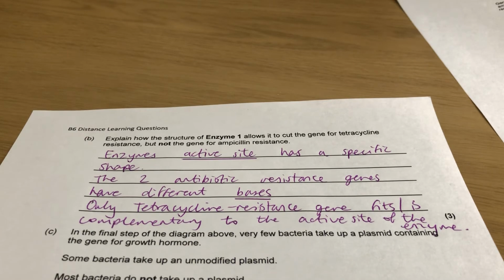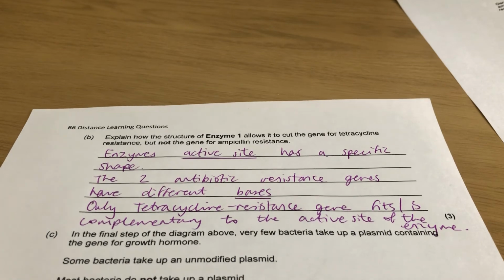The enzyme's active site, notice it's underlined, that means we have to use the words active site, has a specific shape, 1 mark. The two antibiotic resistant genes have different bases, so they're actually different bits of protein, made up of different bases. Again, bases is underlined, another mark. That's probably the most difficult mark to get in this question. And only the tetracycline resistant gene fits or is complementary to the active site of the enzyme. So that's why the enzyme is able to chop that part, because it's the right lock and key for it. It's complementary. Okay, hopefully that makes sense.